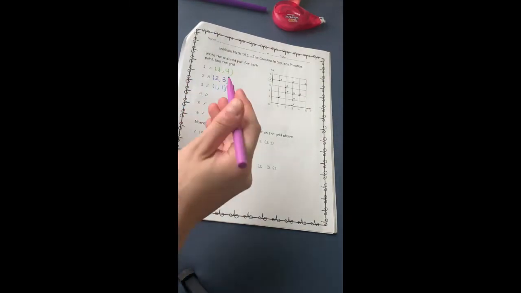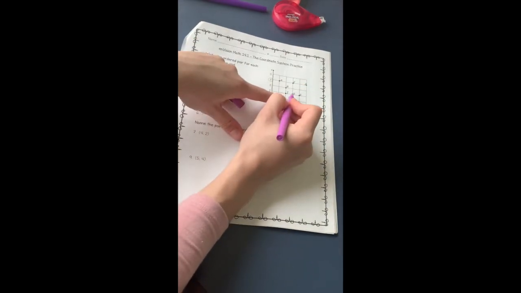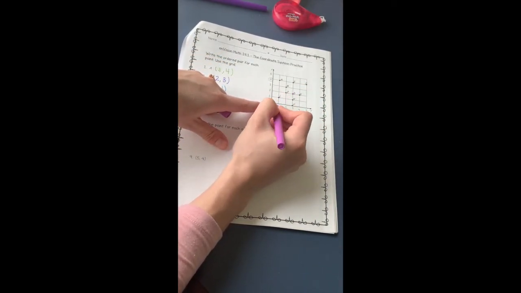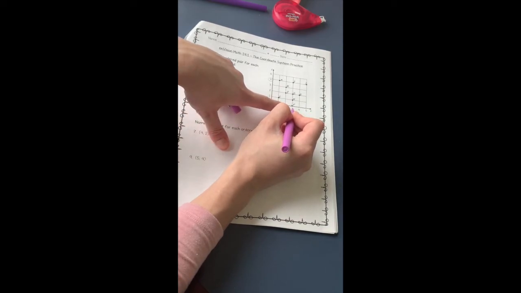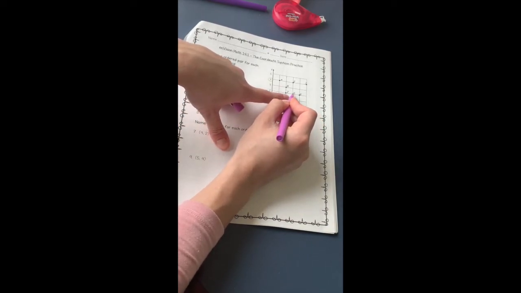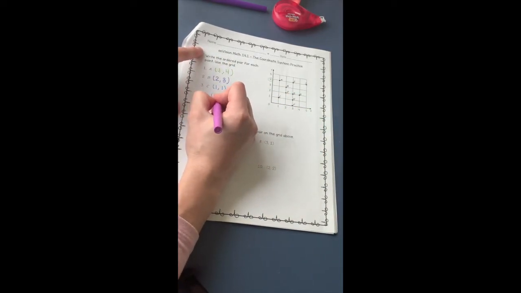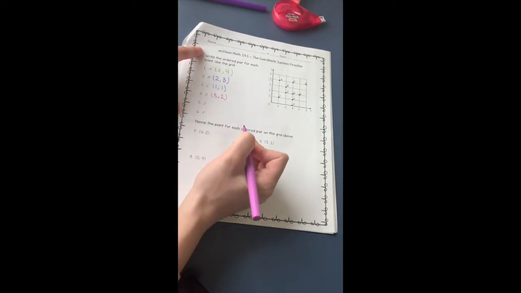I'll do one more here. So now they want me to find D. So D, I'm going to do the same thing. I'm going to move along the x-axis first. So D's right here. So directly underneath D is 3. And then I moved up 2 units, and 2 is right across. So 3, comma, 2. Okay?